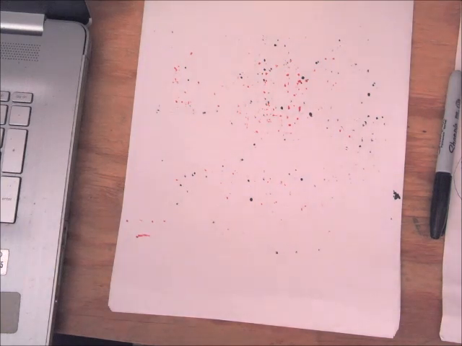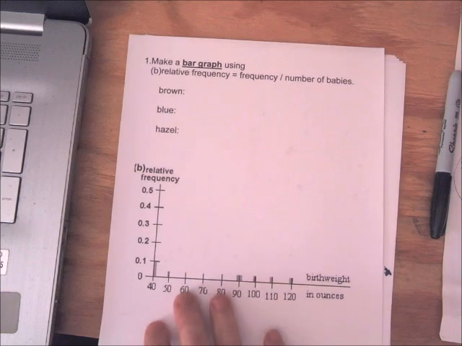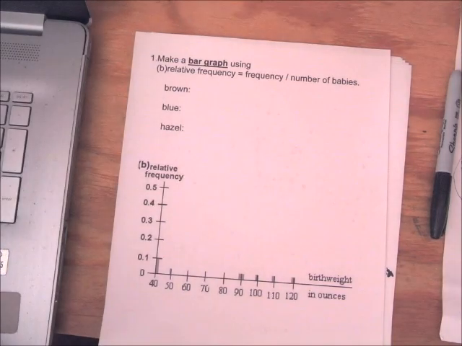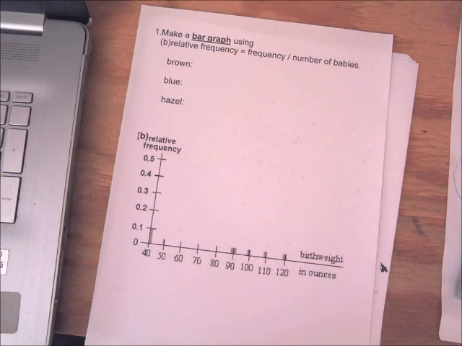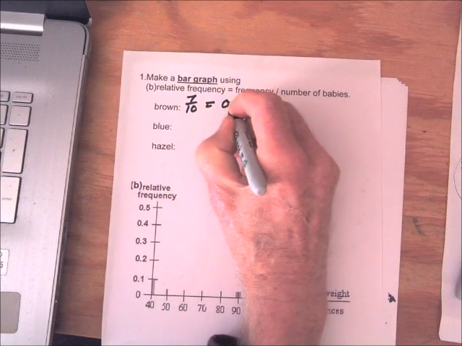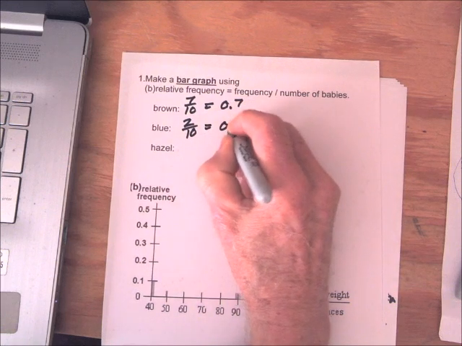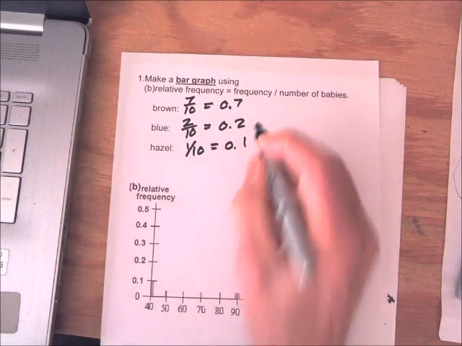Now for the bar graph, we could use the relative frequency instead of the absolute frequency. On my vertical scale here, I had the absolute number of babies that had each eye color. But we could also do the relative frequency. For the brown eyes, it would be 7/10, which as a decimal is 0.7. For the blue eyes, there are 2 out of 10 babies. 2 divided by 10 is 0.2. For hazel eyes, 1 out of 10, 0.1.